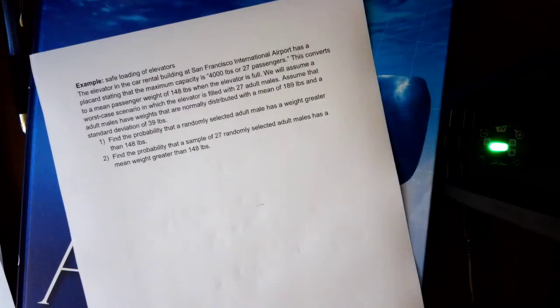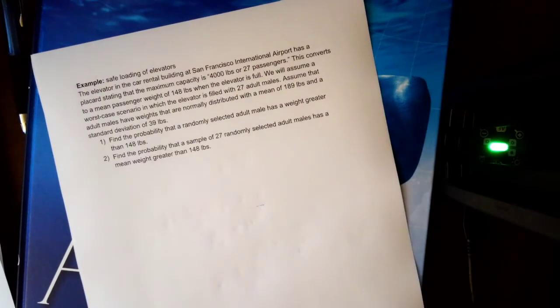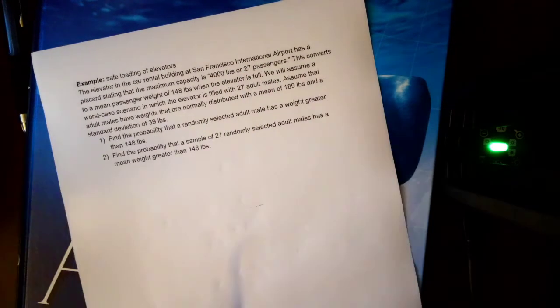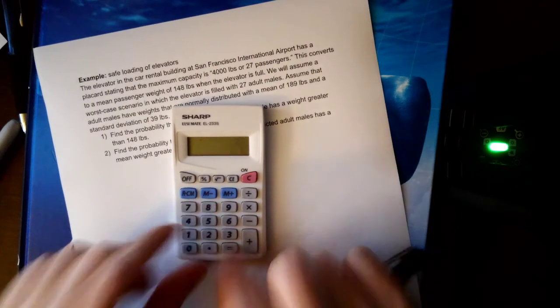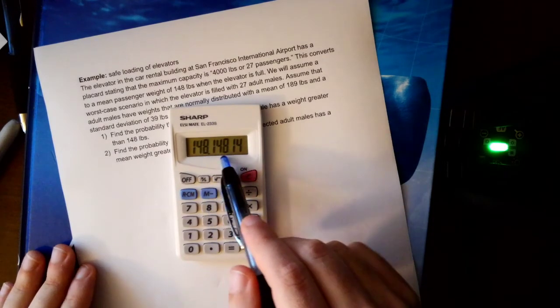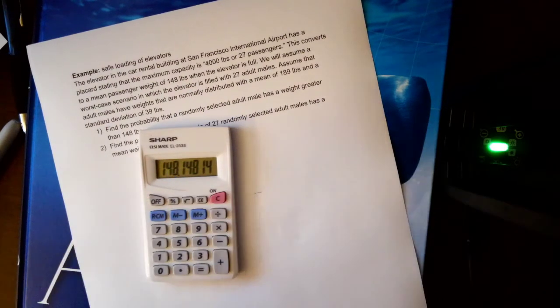So let's look at an example. This example has to do with elevators. The elevator in the car rental building at San Francisco International Airport has a placard, a sign, that states the maximum capacity is 4,000 pounds or 27 passengers. You've probably seen signs like that in an elevator before. Now, if I take 4,000 and divide it by 27, I got 4,000 pounds and I can fit 27 people in that elevator. That's 148.148, which converts to roughly a 148 average weight.